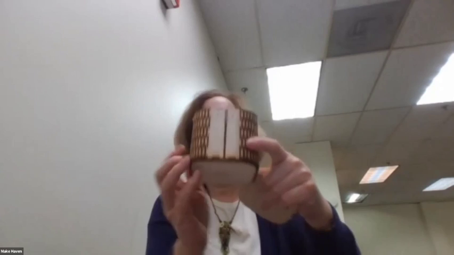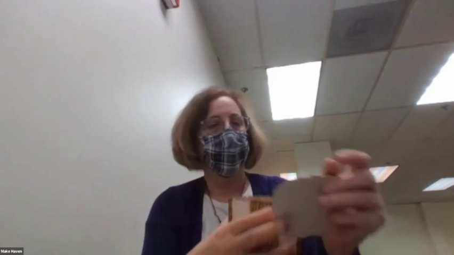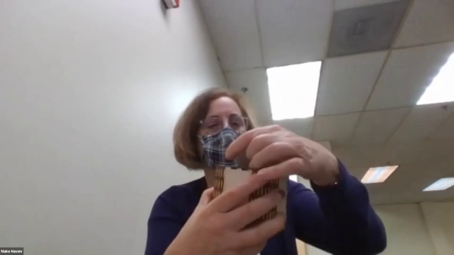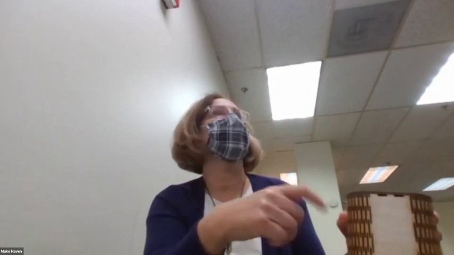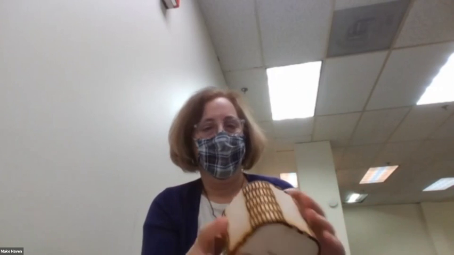Then I drilled 2 holes, and I've got 2 holes here, and I'm just gonna use some bookbinding thread, so at least it'll open and close and I can put stuff in it. Cool. A nice homemade hinge.